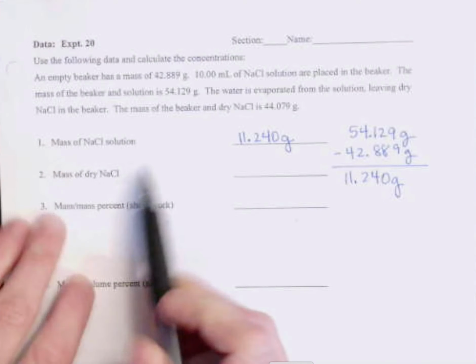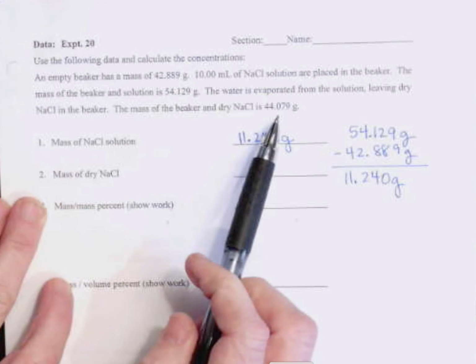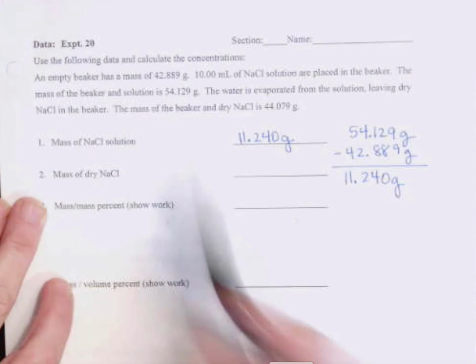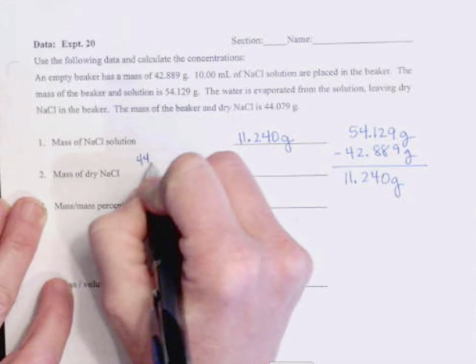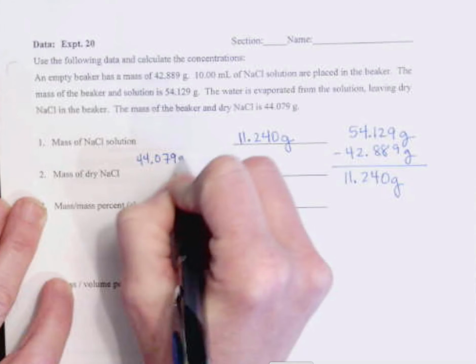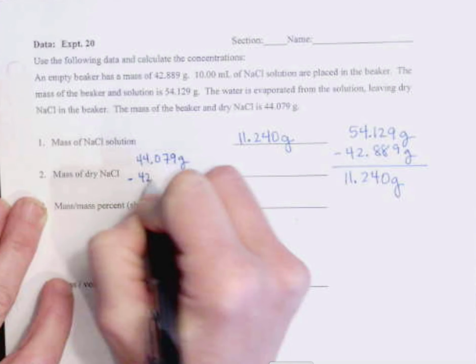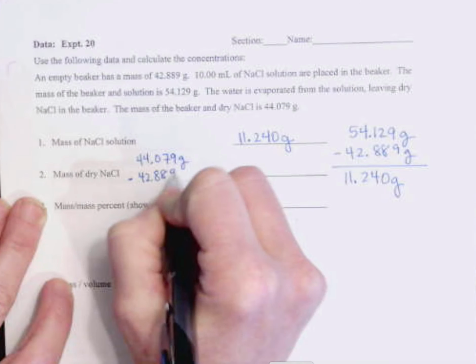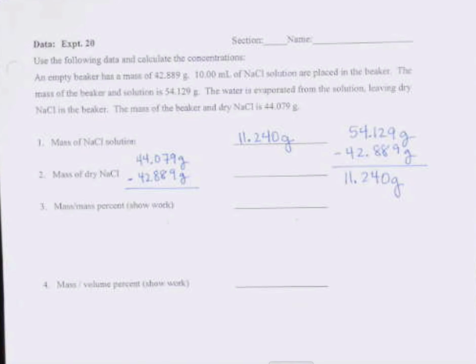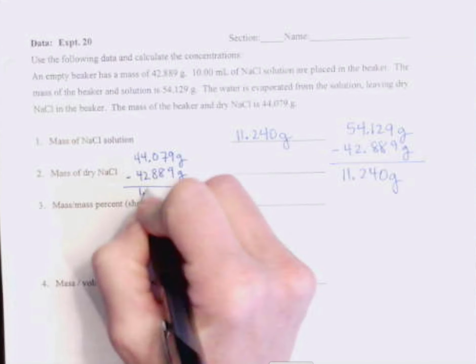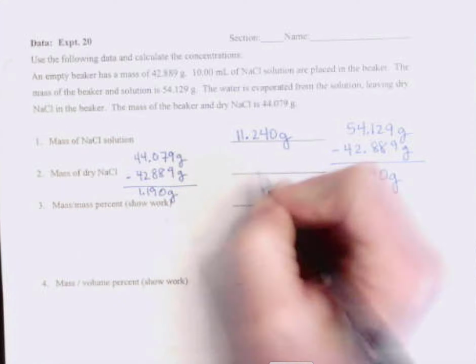Mass of the dry NaCl, we're going to subtract this from this, so 44.079 grams minus 42.889 grams. So 1.190, add that 0 again.